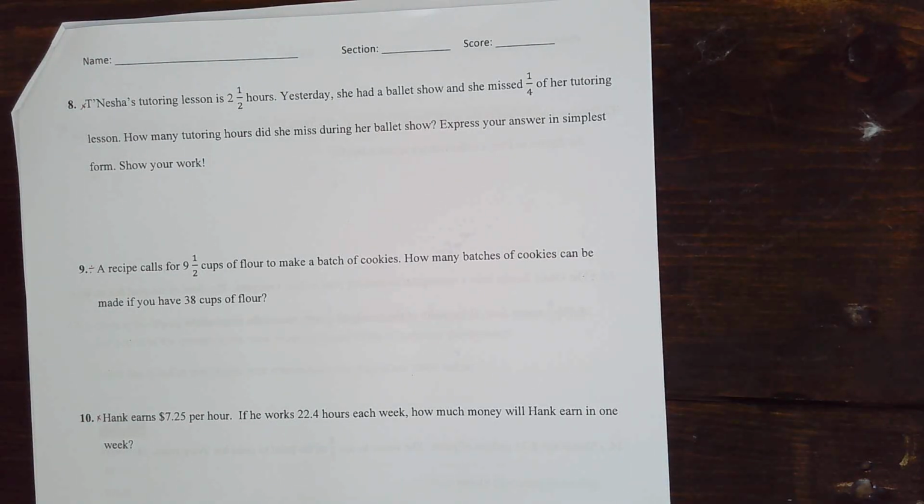Okay, here it says Tanisha's tutoring lesson is 2.5 hours. Yesterday she had a ballet show and she missed 1/4 of her tutoring lesson. How many tutoring hours did she miss during her ballet show? Express your answer in the simplest form. Sorry, show your work. Okay. All right.